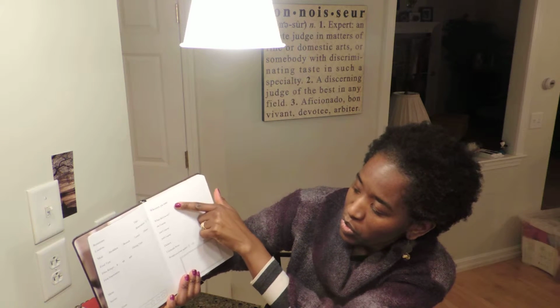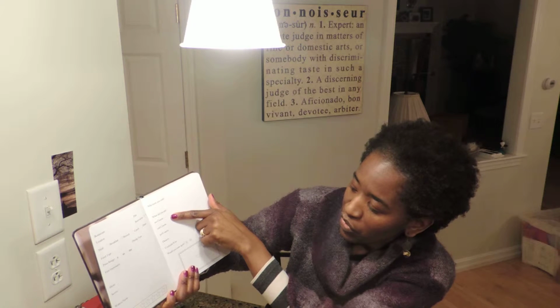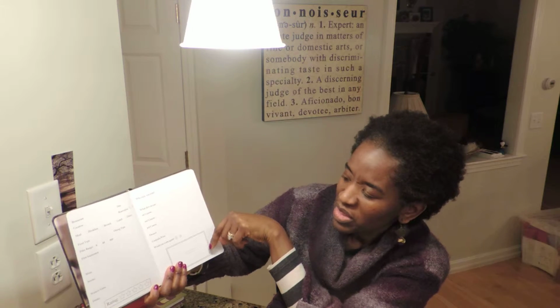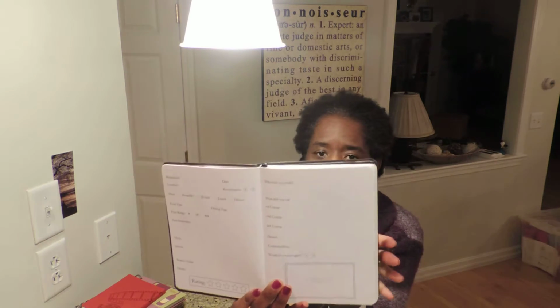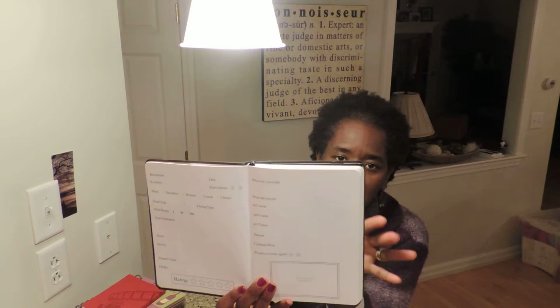And then here you can put the name of the restaurant, the location, what kind of meal you had, what date you went, what type of food they had there, your dining, your price, your first impression, your menu, your service, your waiter's name, and your drinks. And then you can even rate it. And then on this side it says who is with you, what did you eat, your first course, second course, third course, dessert, cocktails, wine, and would you come again. So this is a really fun way. And then it has a separate page so you can write more, and then it'll go back to the same ideas or same questions throughout.